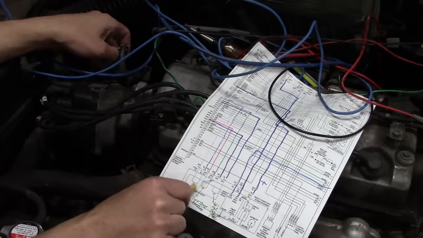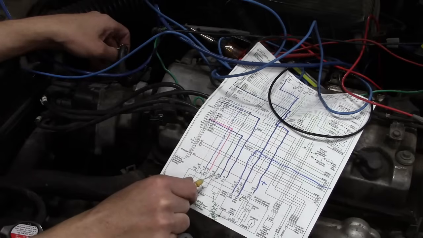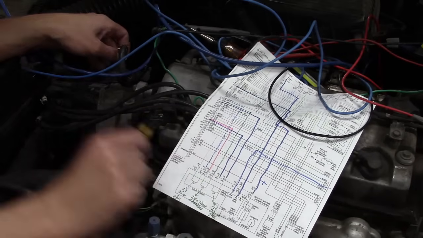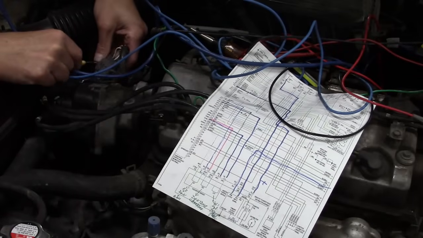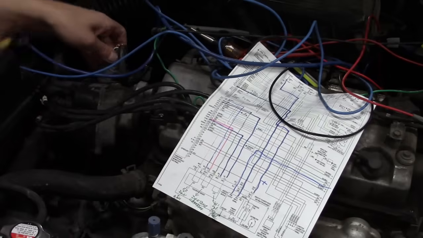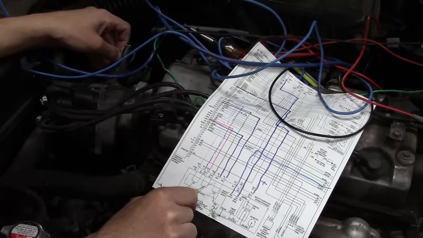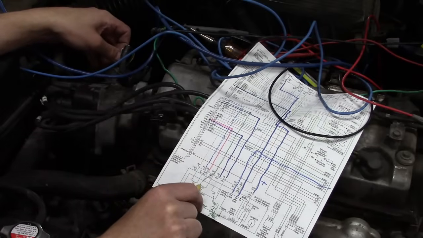There is a solid white on this side of the connector for the CYP, and that would cross with a black coming in. So let's see, where's a black wire coming in? This corner right here is a black coming in, and it's also black coming out. So, damn, this wiring diagram has some errors here.